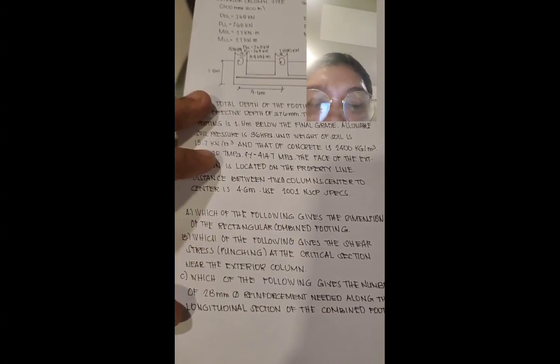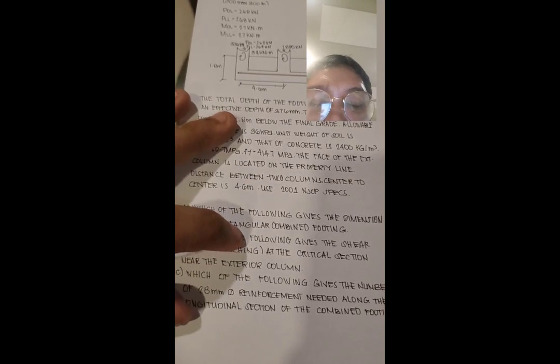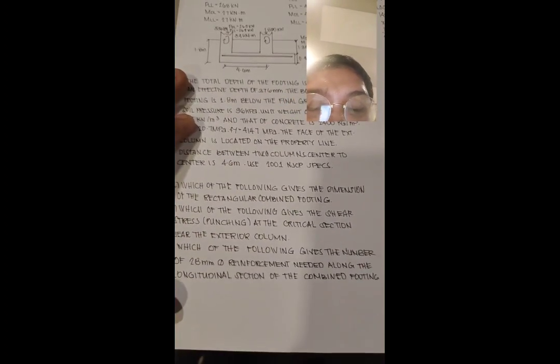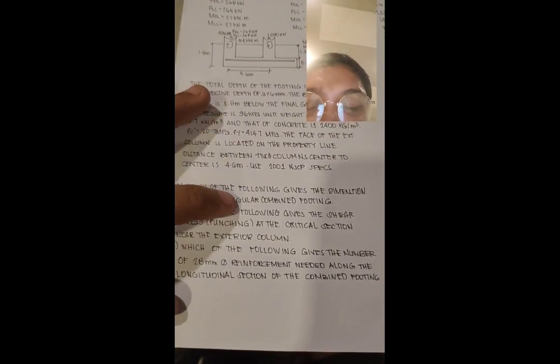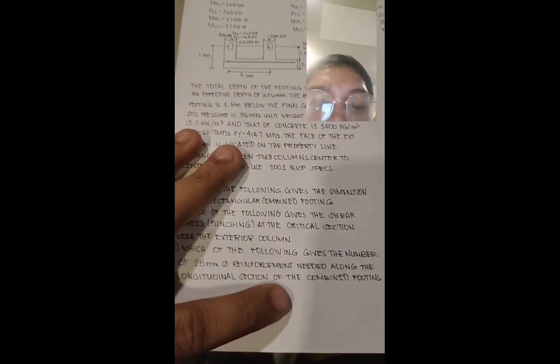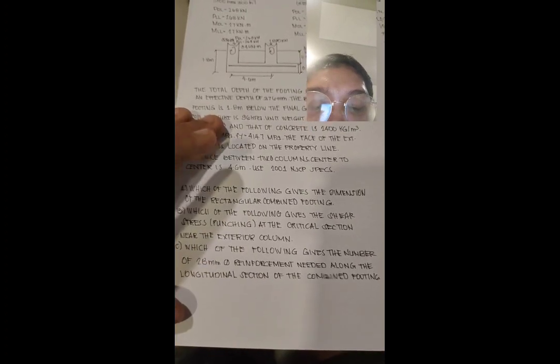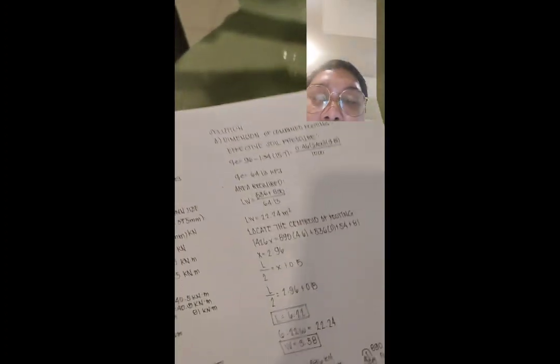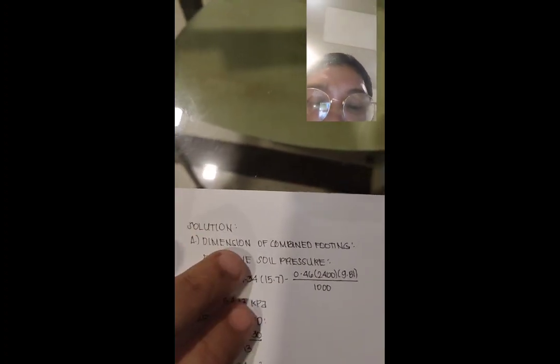Which of the following gives the dimension of the rectangular combined footing? B. Which of the following gives the shear stress or punch at the critical section near the exterior column? And C. Which of the following gives the number of 28 mm diameter reinforcement needed along the longitudinal section of the combined footing? So, the solution, we have here the dimension of the combined footing. We have effective soil pressure.